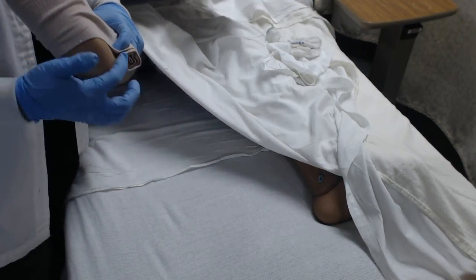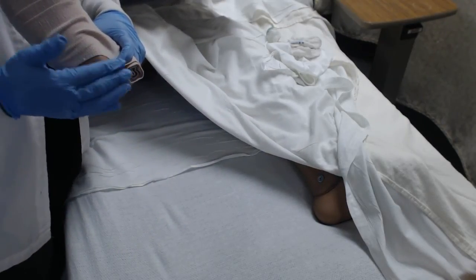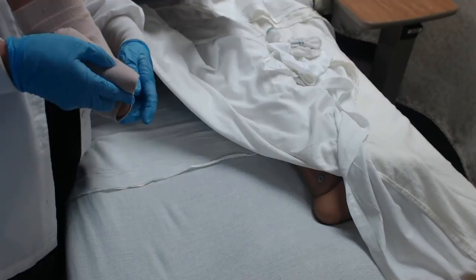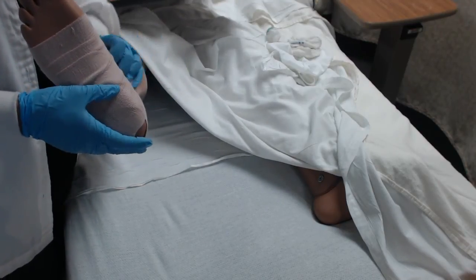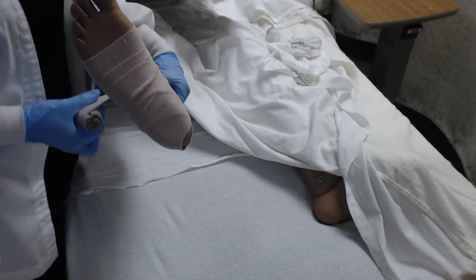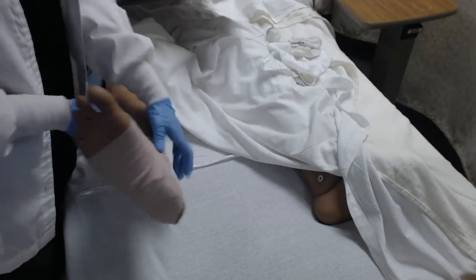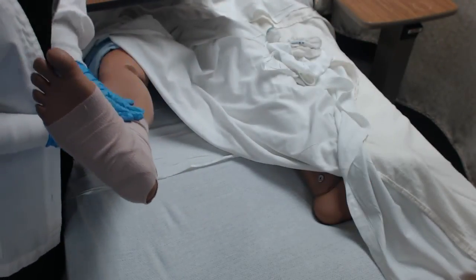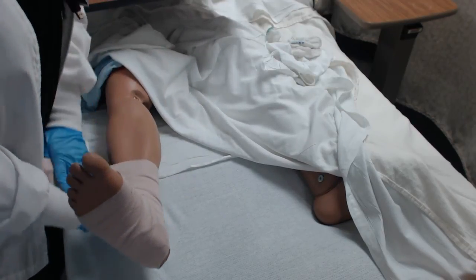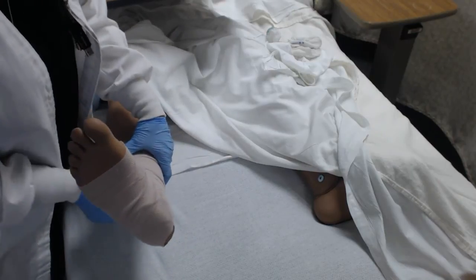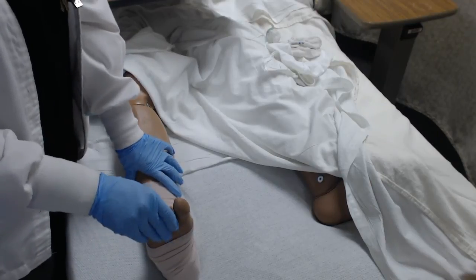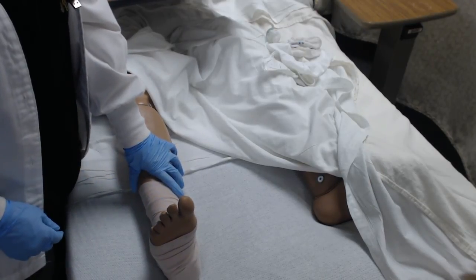Generally speaking, I leave out the heel. I think this is a good opportunity for me to assess the heel. But if the patient really has a lot of edema, then you can certainly go over the heel. And then you would continue wrapping up the leg, again overlapping at about an inch to a half an inch. Just like with the TED stockings, we're also going to make sure that we assess CMS and our capillary refill before we apply this.